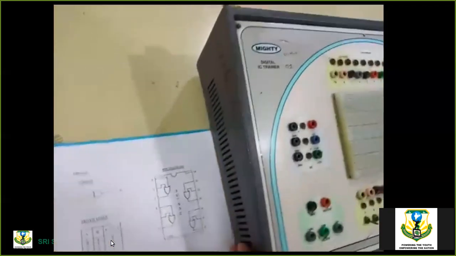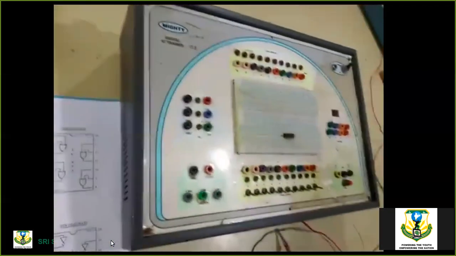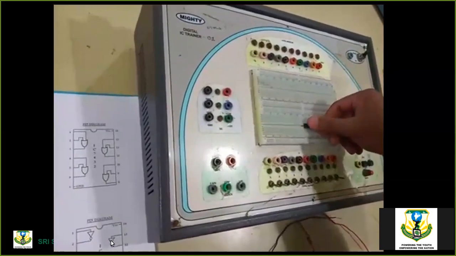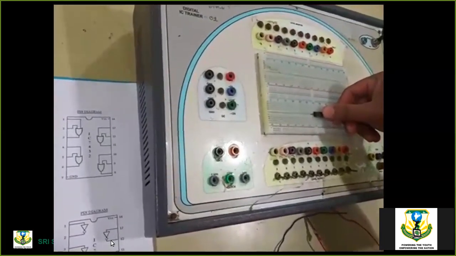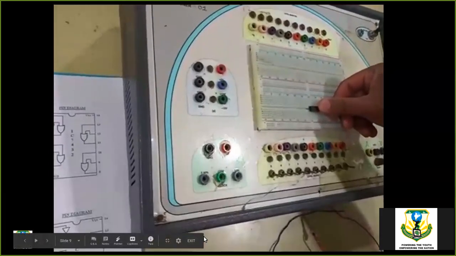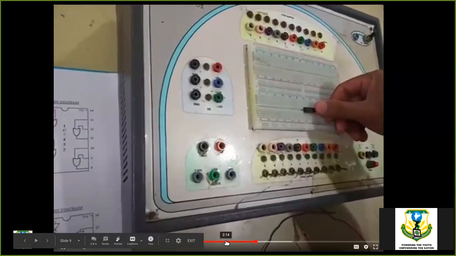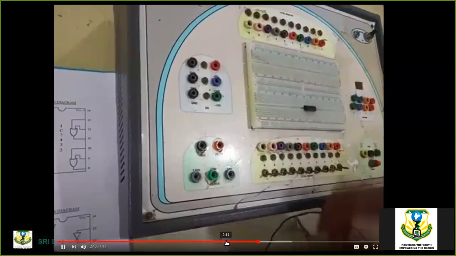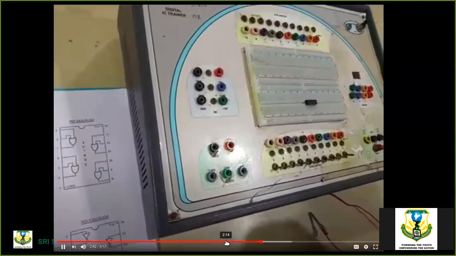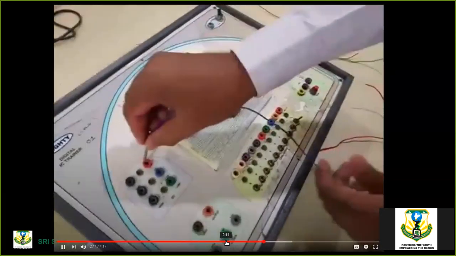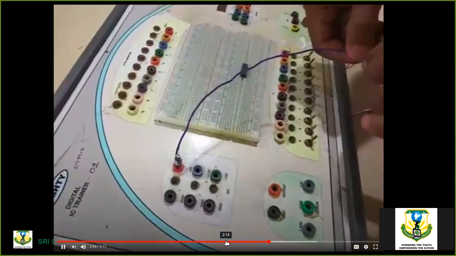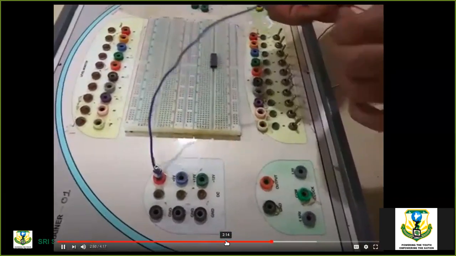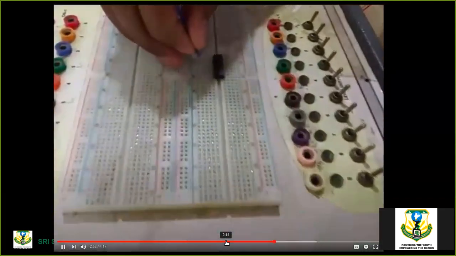Now we will see how the circuit connections are performed using the digital IC trainer kit. I'm placing the IC, that is IC number 7404. This IC is called a NOT IC or inverter IC. Initially we place the IC. Then we want to give some power supply to this IC, so I'm giving connections based on plus 5 volts. This 5 volts will be given to the 14th pin of the IC.